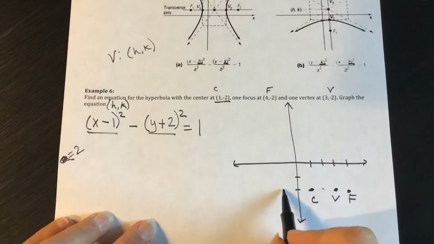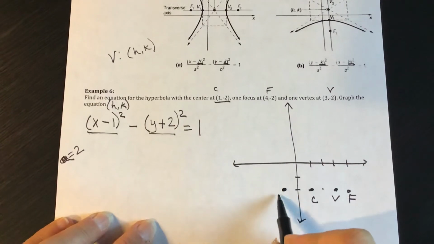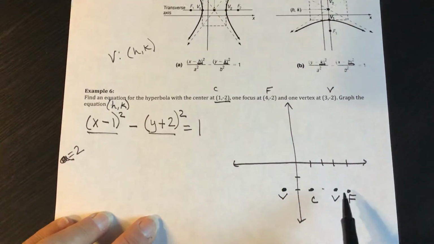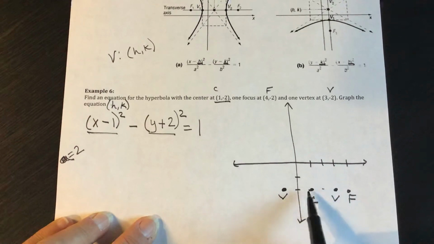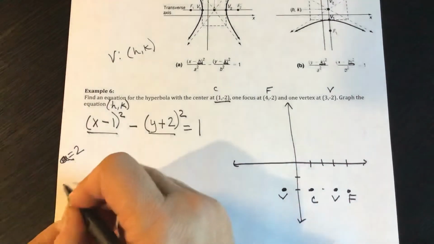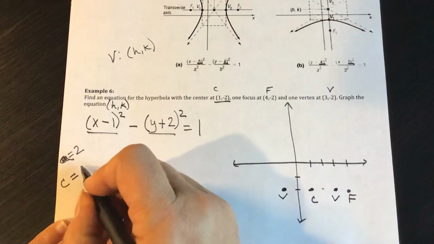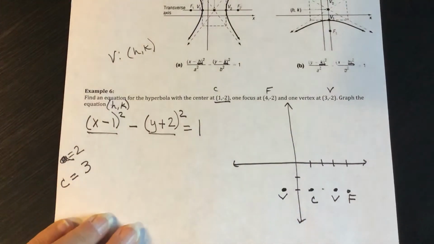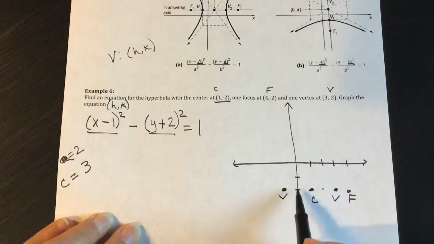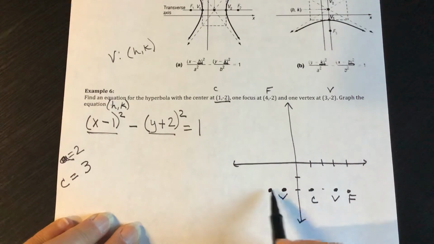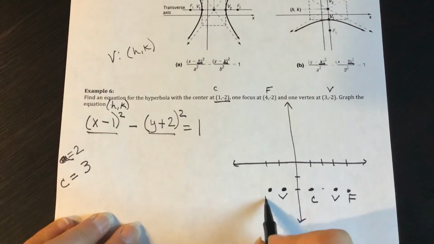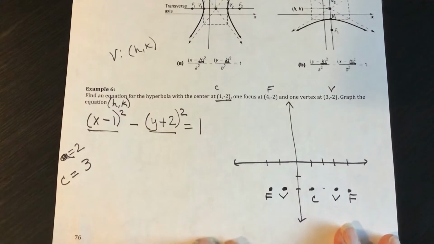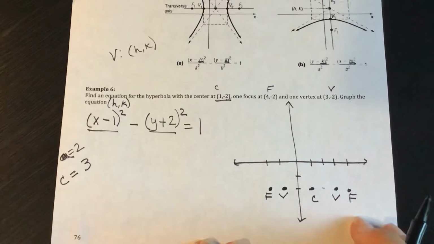I'm going to go 2 units in the other direction, and here is another vertex. And my focus point is 3 units away from the center, so my c value is going to be 3. And I'm going to have 1, 2, 3 units in the other direction. So here are the 5 key points.